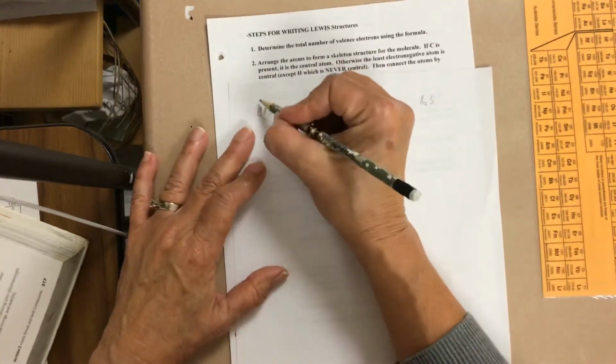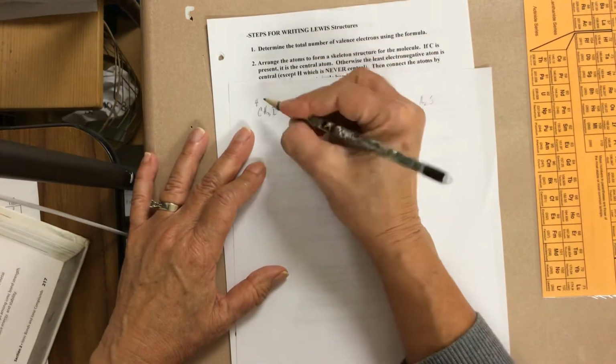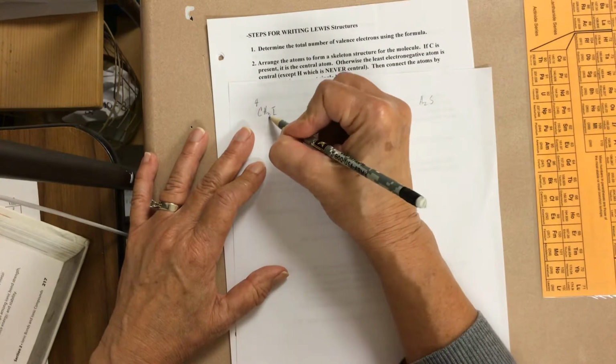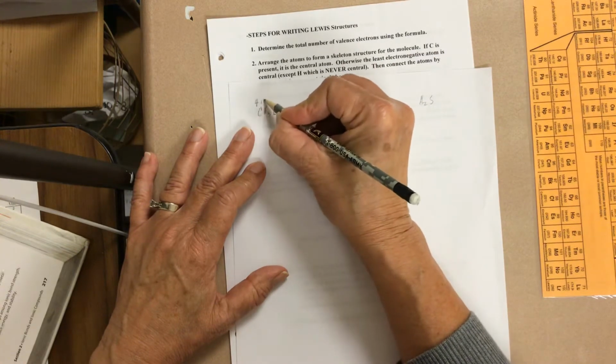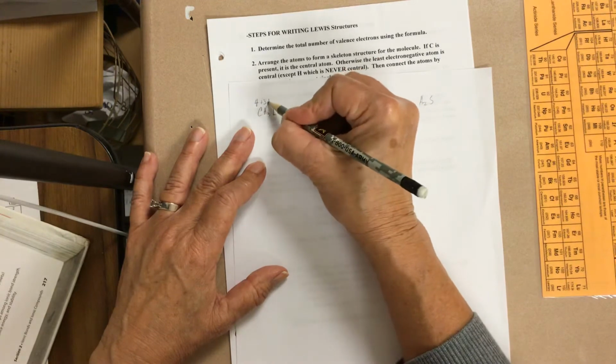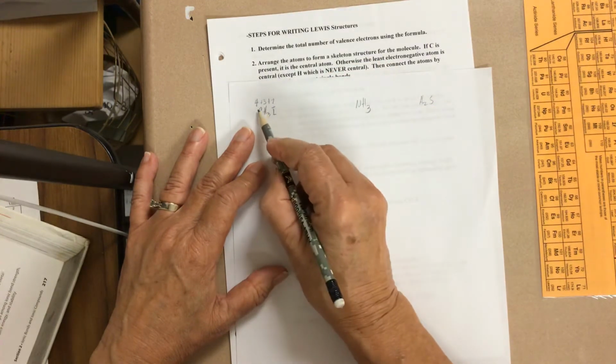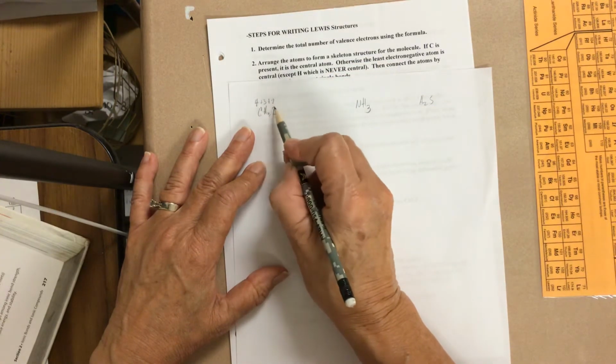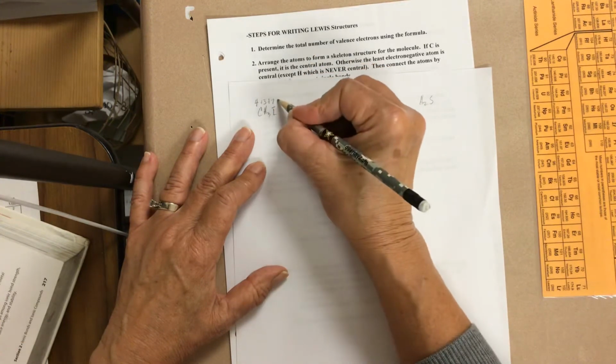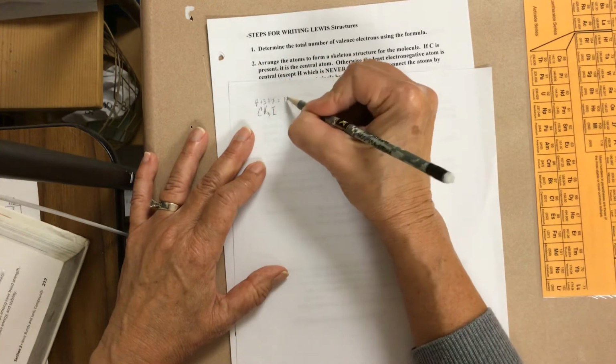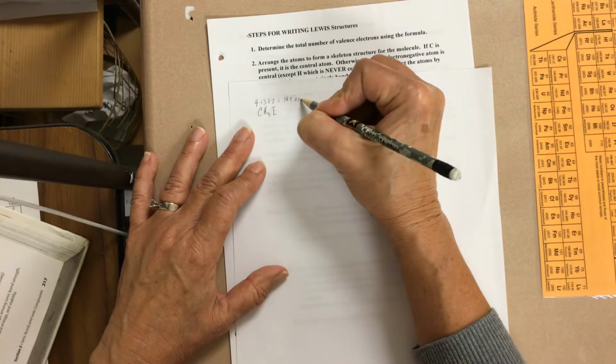Carbon has 4 valence electrons. Hydrogen has 1, but you have 3 hydrogens, so that gives you 3 electrons you're adding. And then iodine has 7. So what I do is I write the number of valence electrons available above each element, and then I add them up. So we have 14 electrons available.